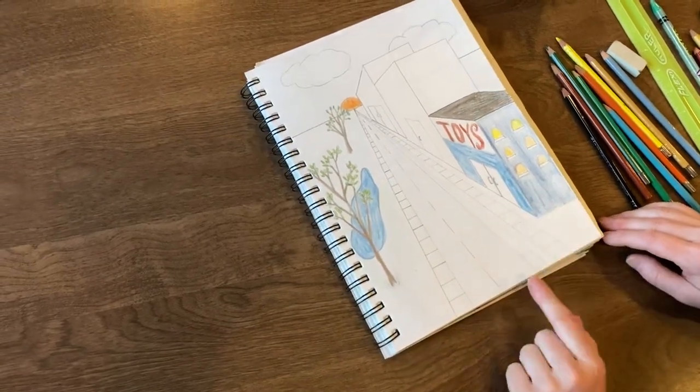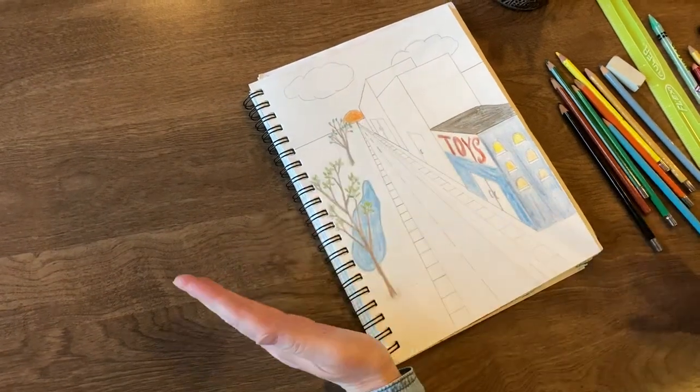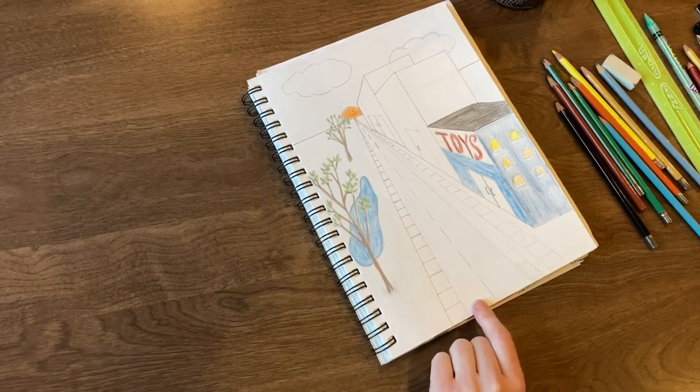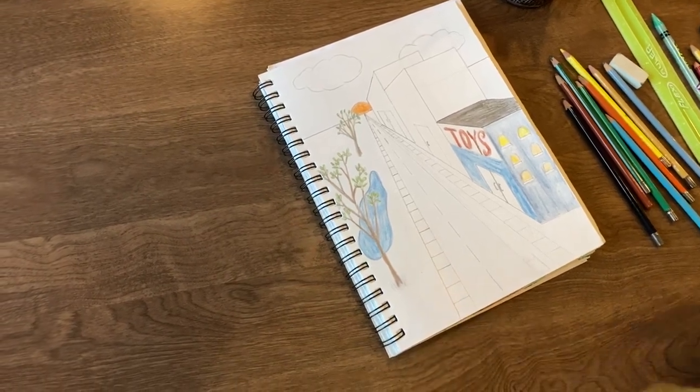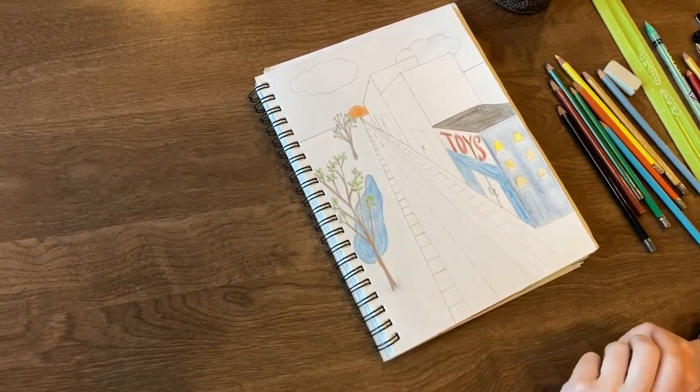I think you get the idea with the colors on the different buildings. They can be whatever colors you'd like. The road might just be sort of a grayish black. So that is how to get started coloring and using value on your 1-point perspective drawing.